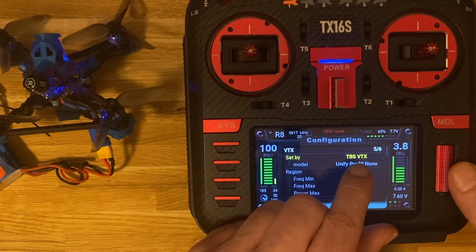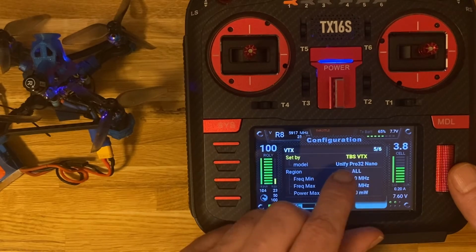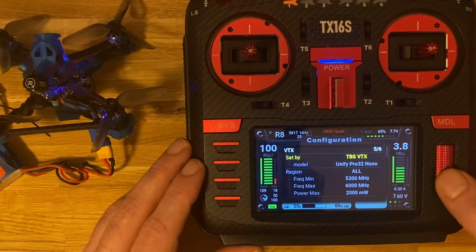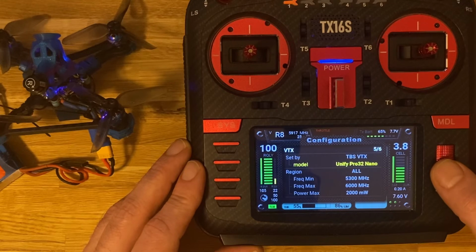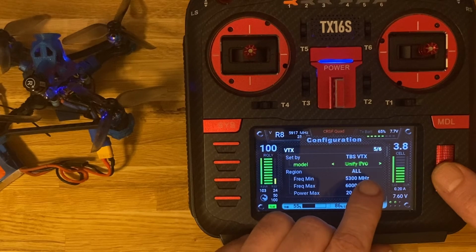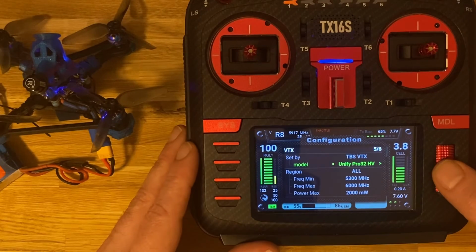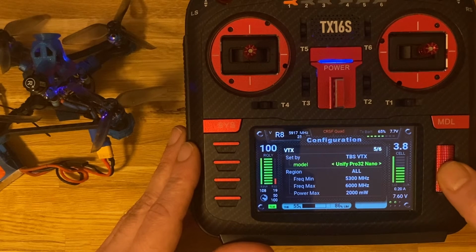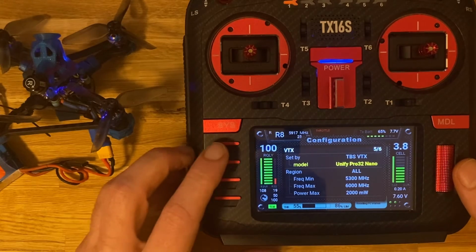VTX is connected, that is TBS VTX, so it's connected directly to receiver. And here is a type. You can choose different types. It's usually used to display properly power levels, nothing else. 69. I have Unify Pro 32 nano. Okay, so this is the change.